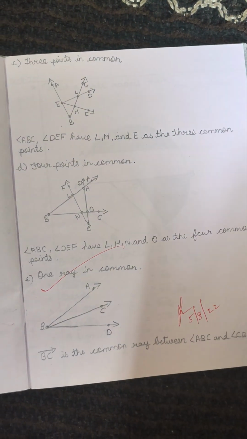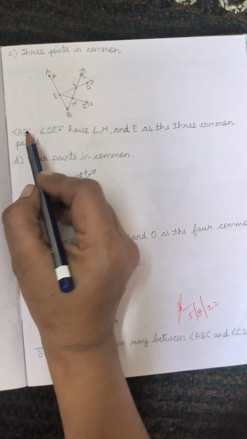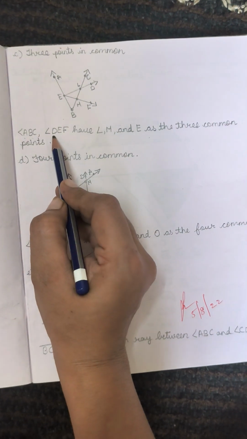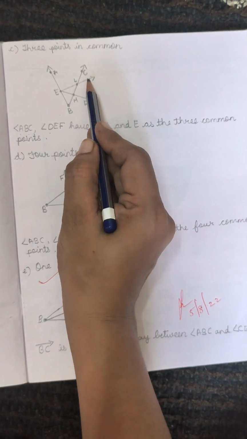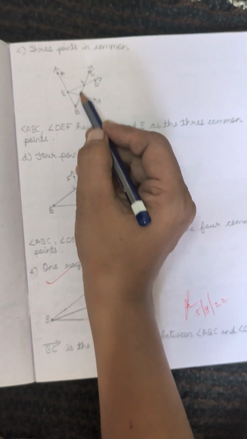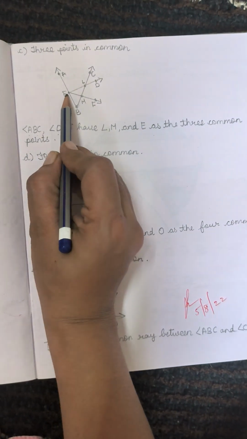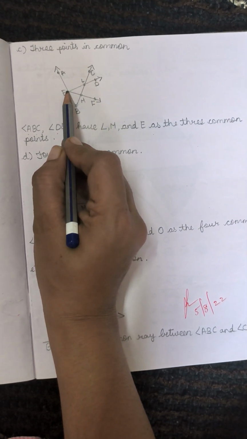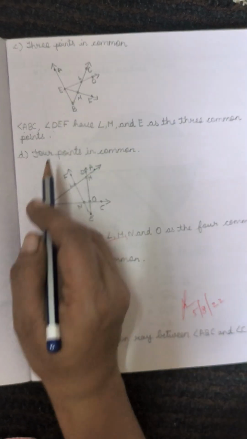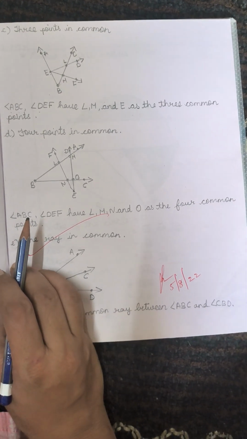Next we have to obtain 3 common points. So how will we draw the angles? Angle ABC, angle A, B and C. Another angle is angle DEF, angle D, E and F. So this is a ray BC on which we get 2 points, point M and point L, and over here is point E. So we get 3 points, L, M and E. So our rough diagram of getting 3 points in common is ready.